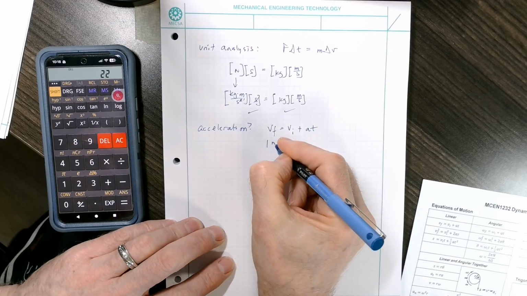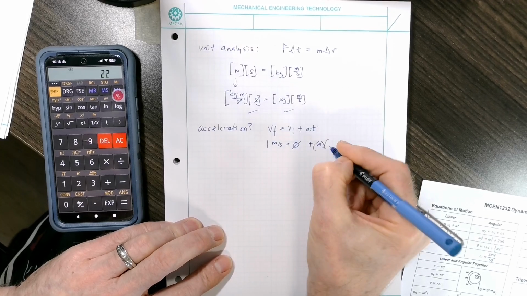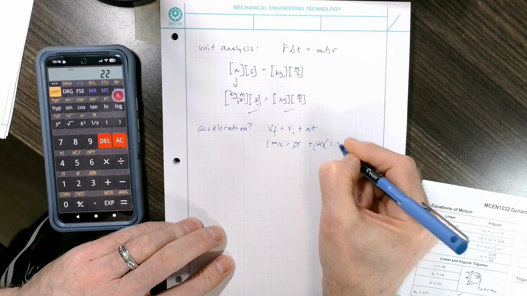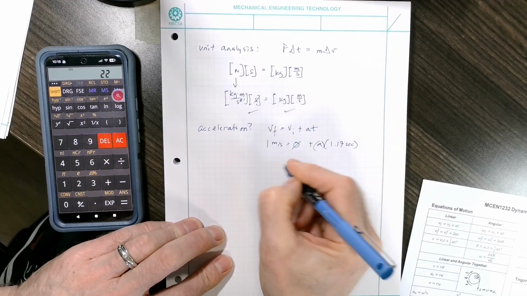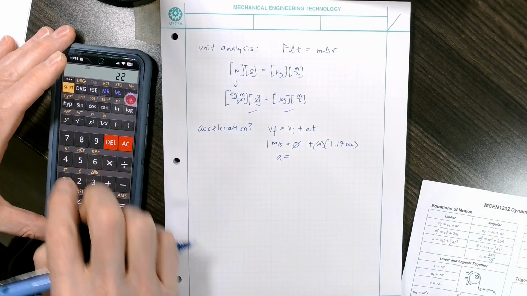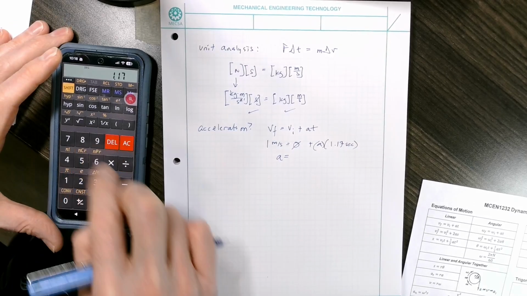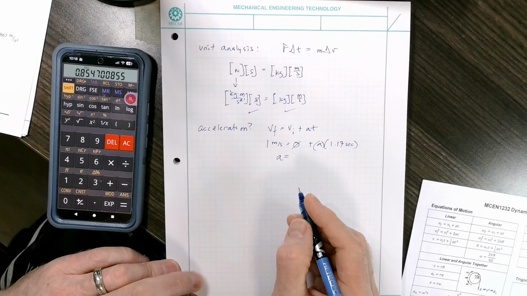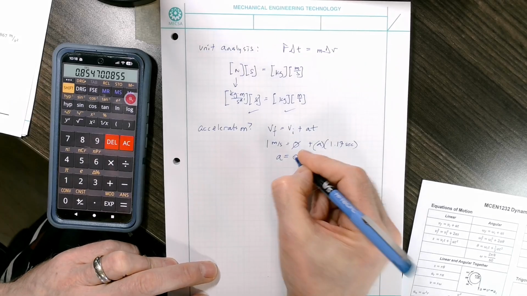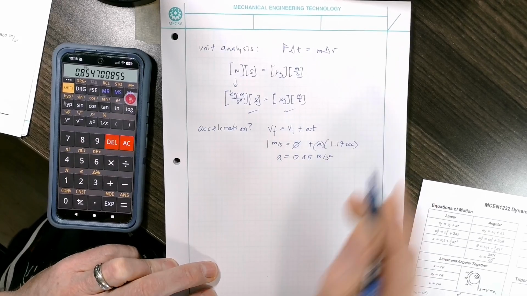V final is 1 meter per second. V initial is 0. Acceleration is unknown. Time is 1.17 seconds. Acceleration equals 1 divided by 1.17. 0.855 meters per second squared.